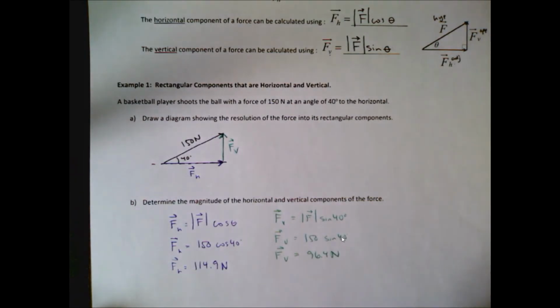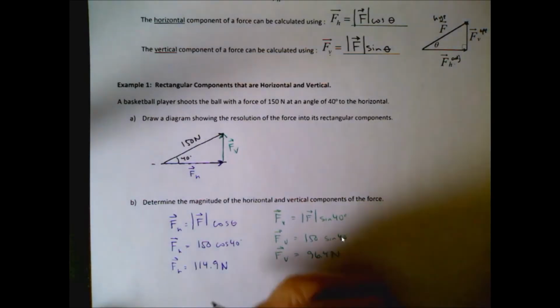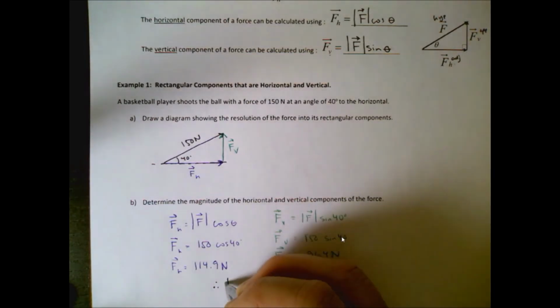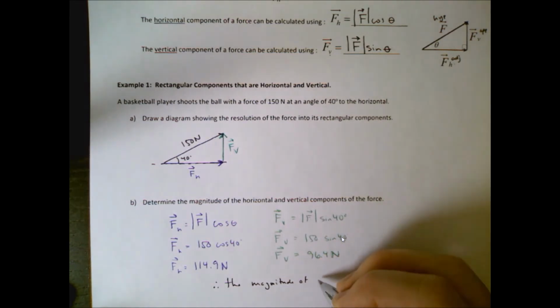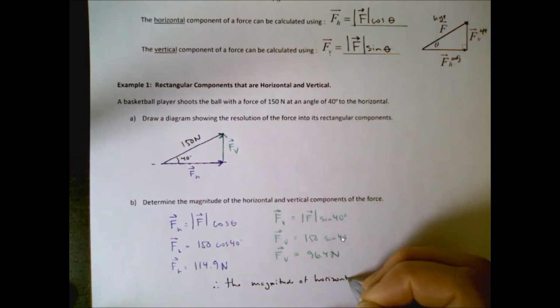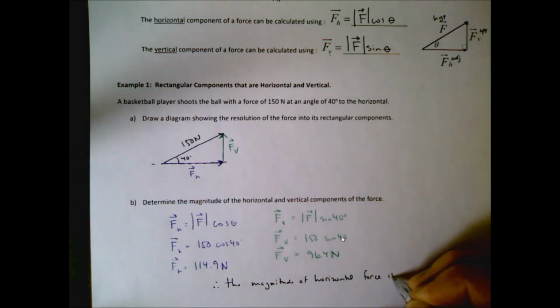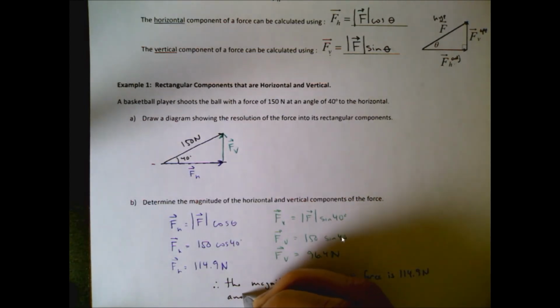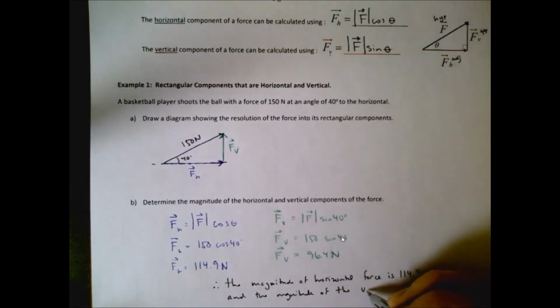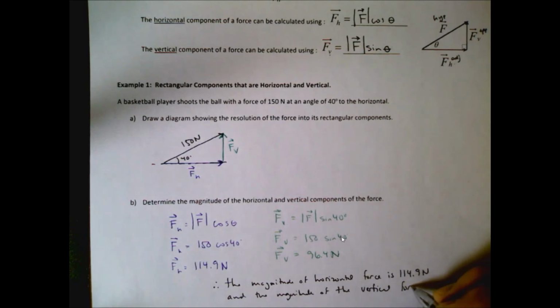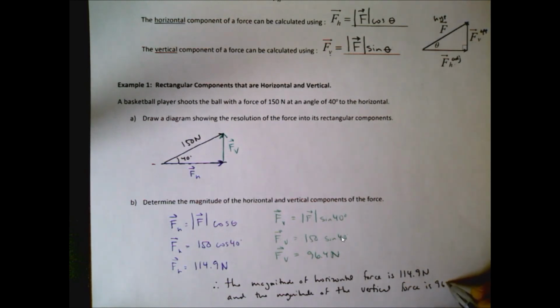So I get rid of the therefore statement. Therefore, the magnitude of the horizontal force is 114.9 newtons, and the magnitude of the vertical force is 96.4 newtons. There we go.